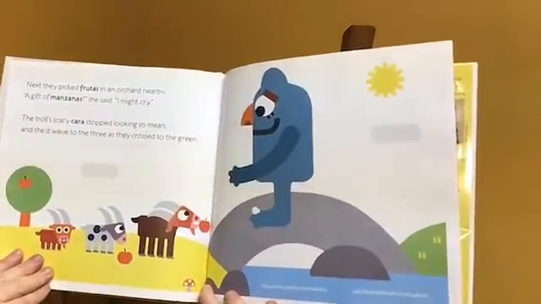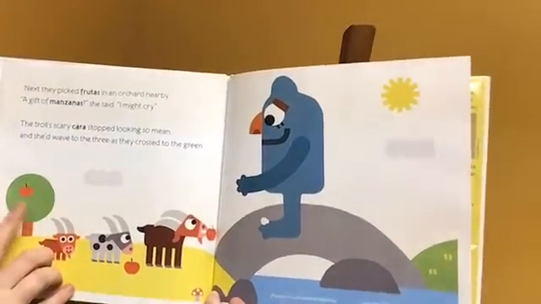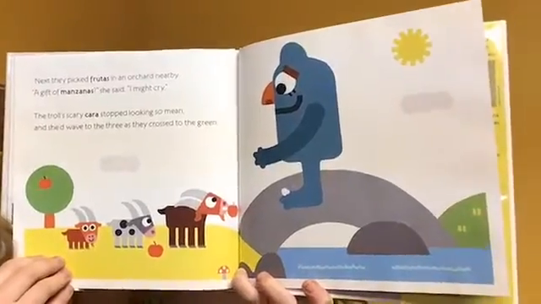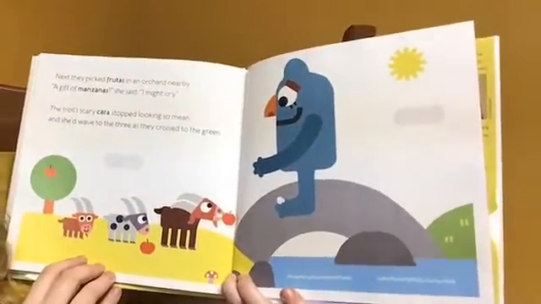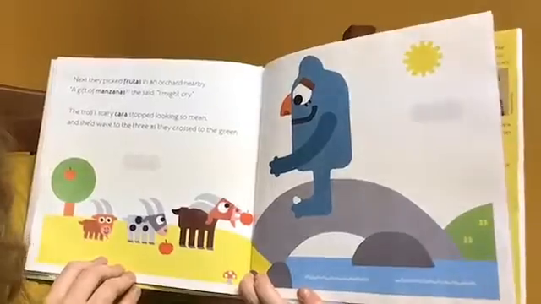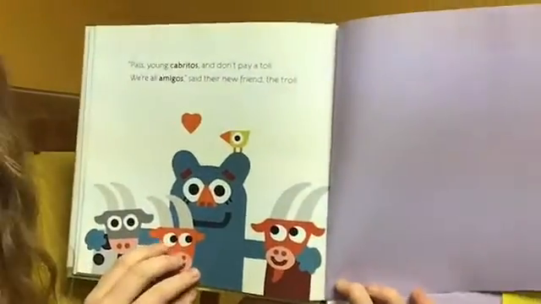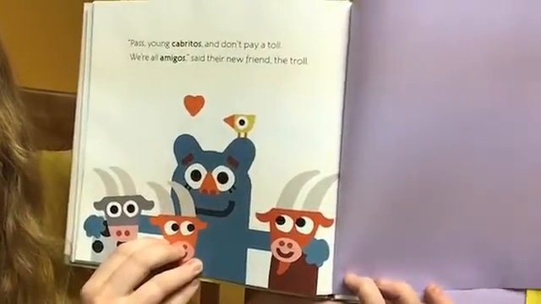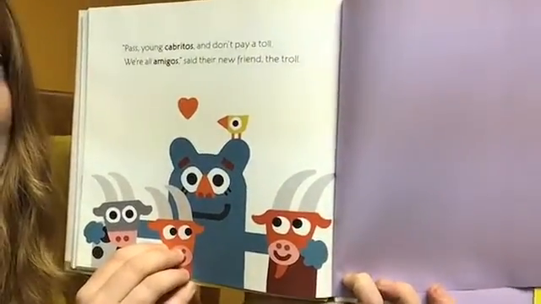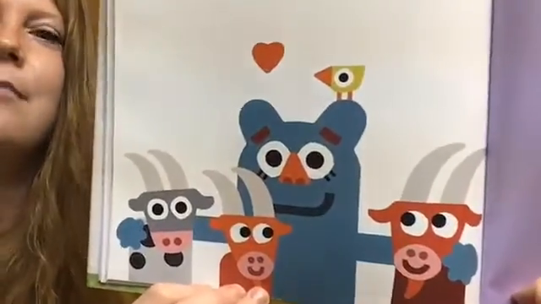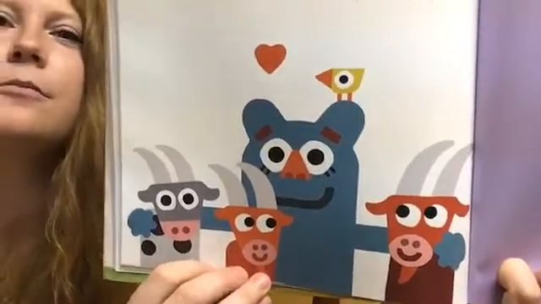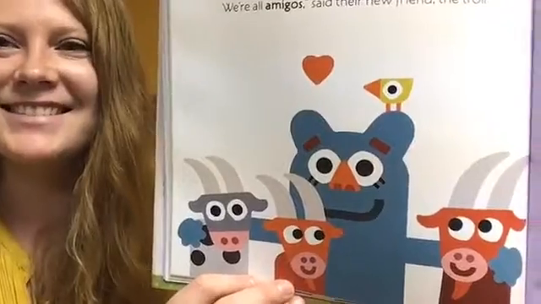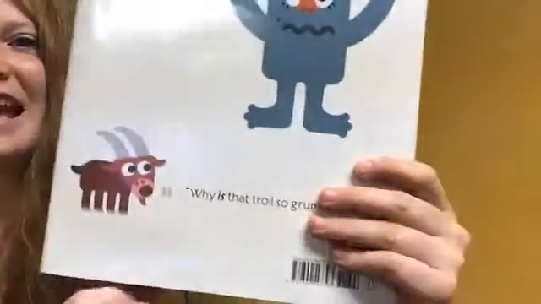Next they picked frutas in an orchard nearby. Frutas, fruits. The troll's scary cara, face, stopped looking so mean, and she'd wave to the three as they crossed to the green. "Pass, young cabritos, and don't pay a toll. We're all amigos," said their new friend, the troll. Cabritos, little goats. Amigos, one of the most important words in Spanish. Friends. Everybody made friends in the end.